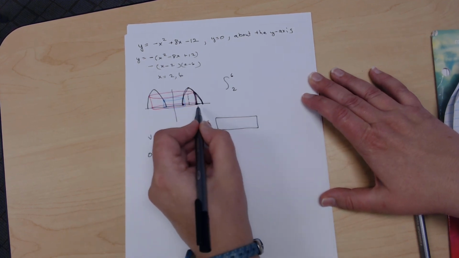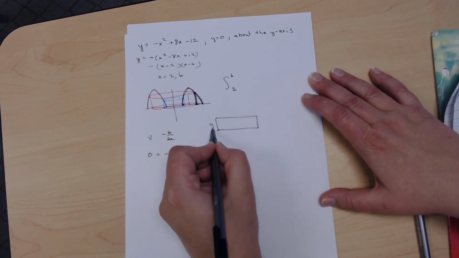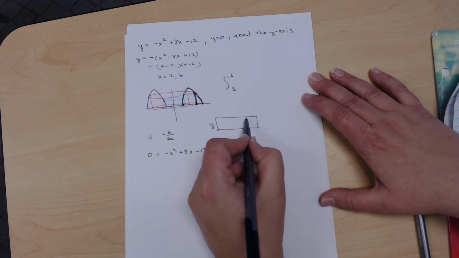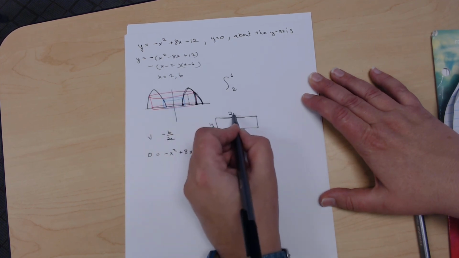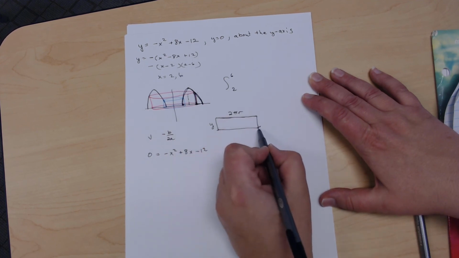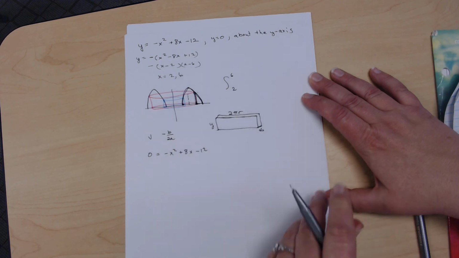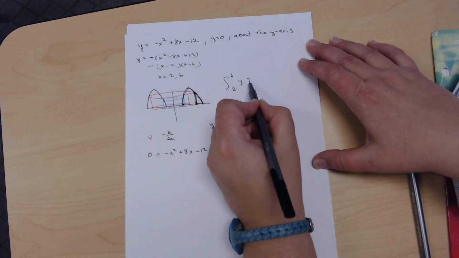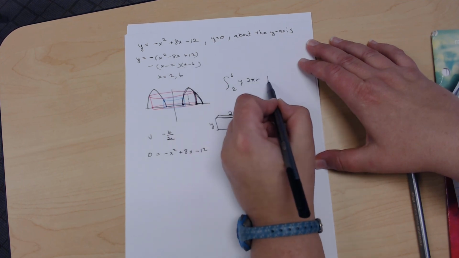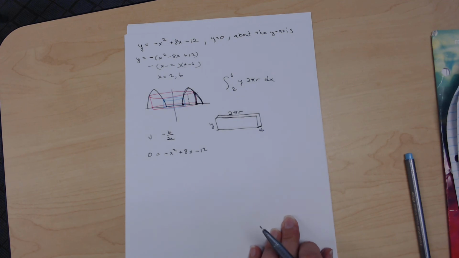This distance is up and down. I'm cutting it on the y. This line here is this exact line going around, so that's 2 pi r. Okay, and then the thickness going back is dx. So we know it's y times 2 pi r times dx. Okay. Now we just got to take the time to plug it in.